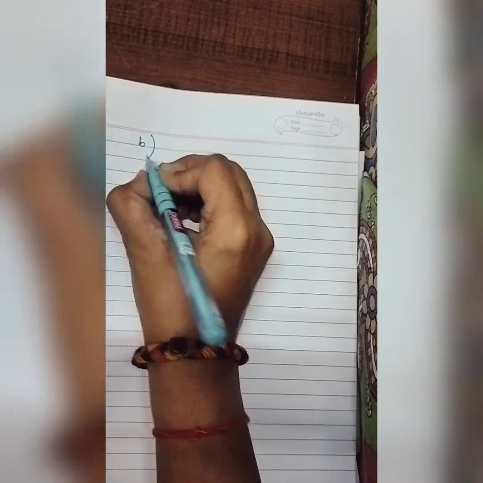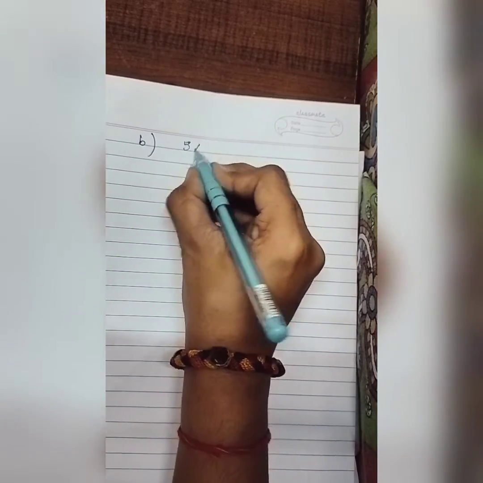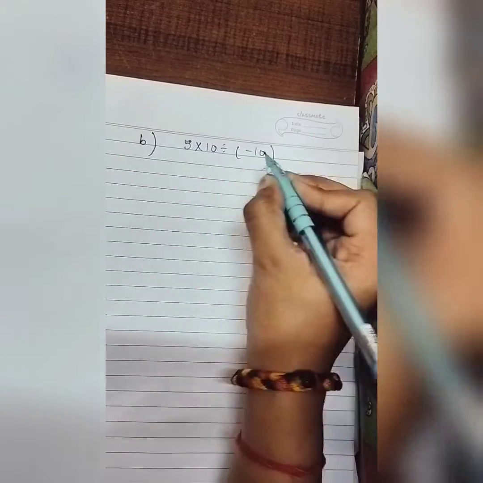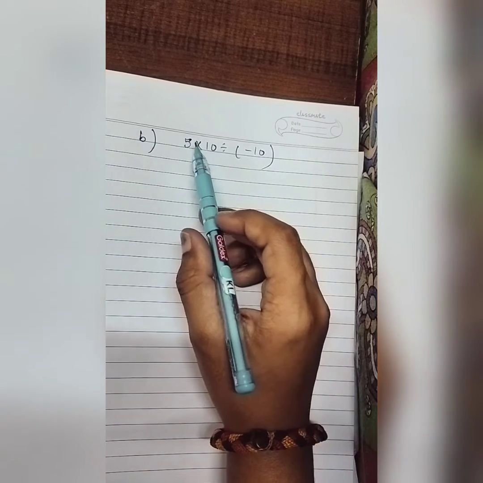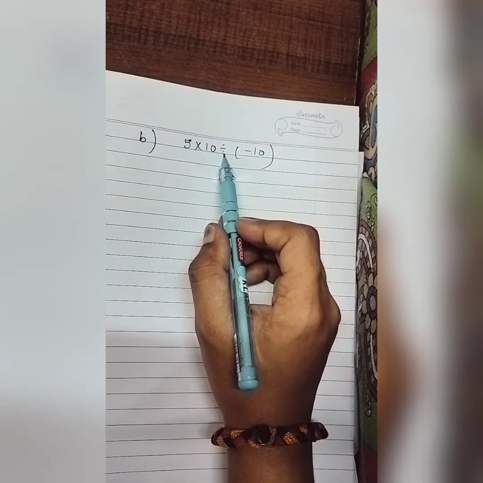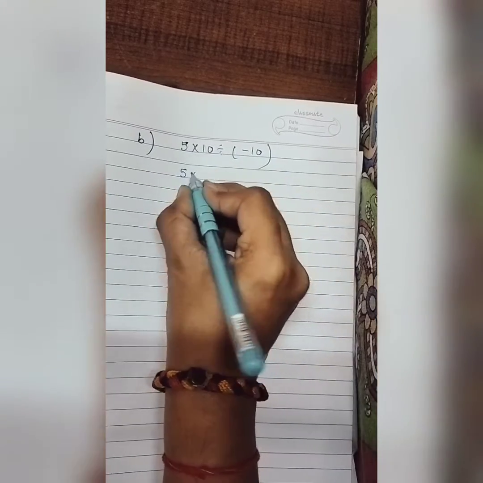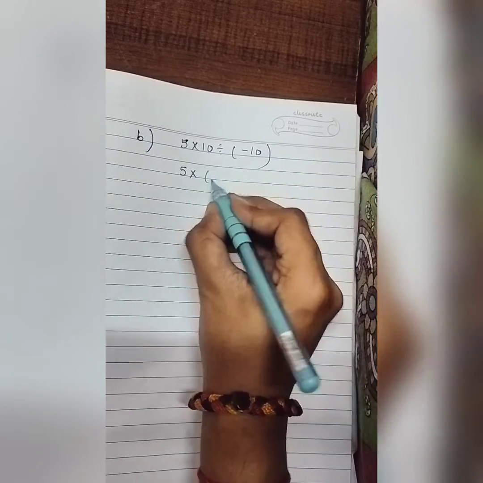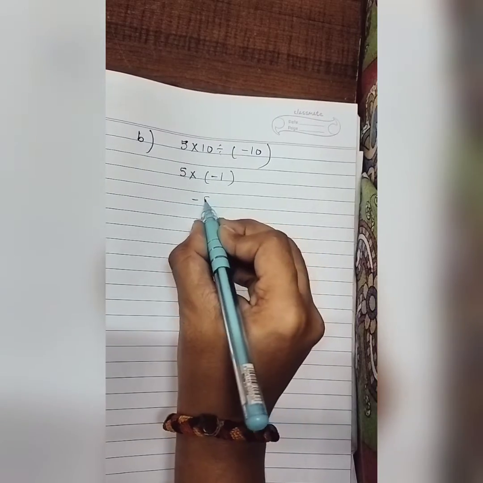Now let's understand one more example. 5 multiply 10 divided by minus 10. So again, according to BODMAS, division comes first before multiplication. So first we need to divide. So 10 divided by minus 10 is minus 1, and 5 multiplied by minus 1 is minus 5.